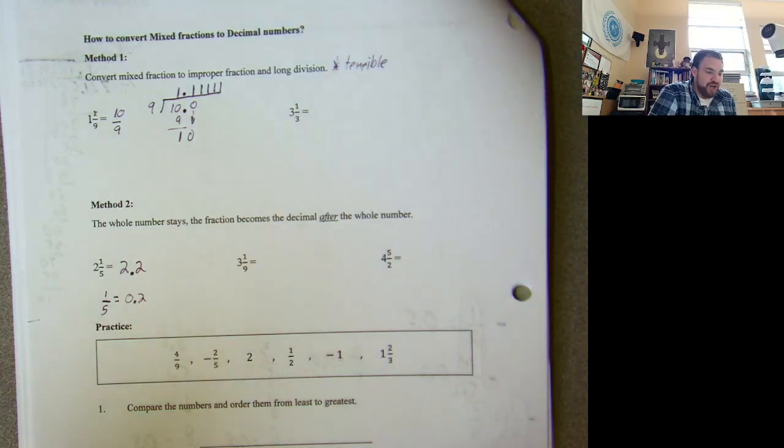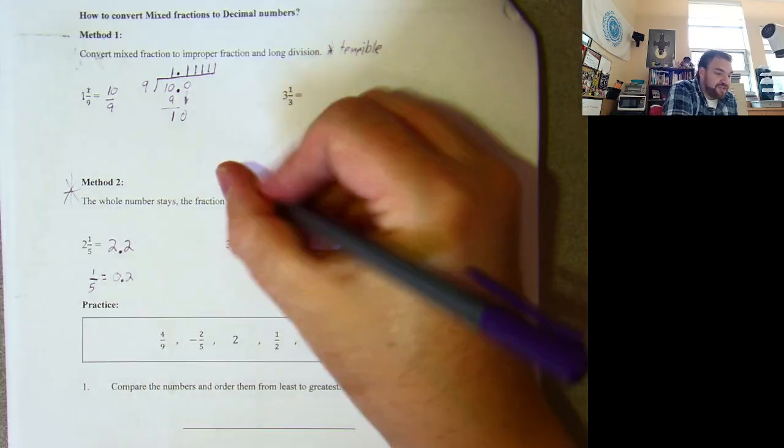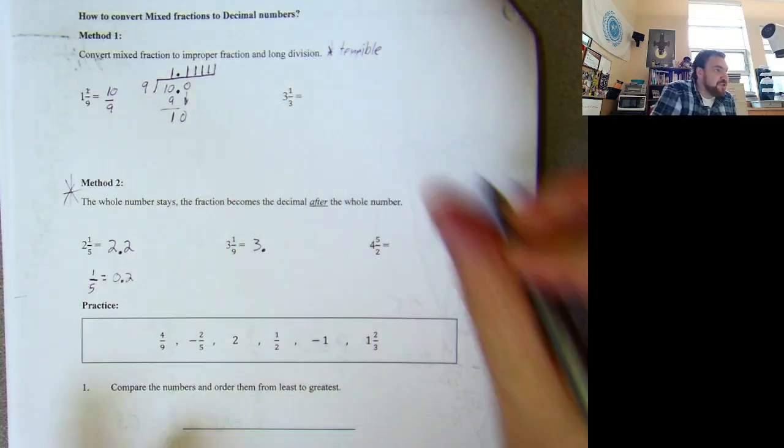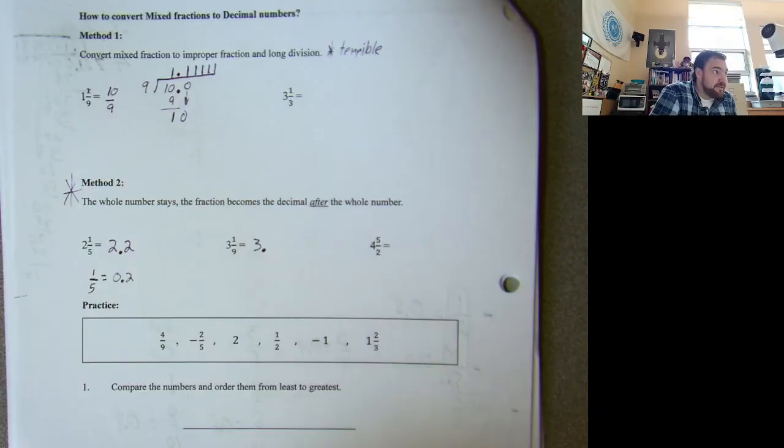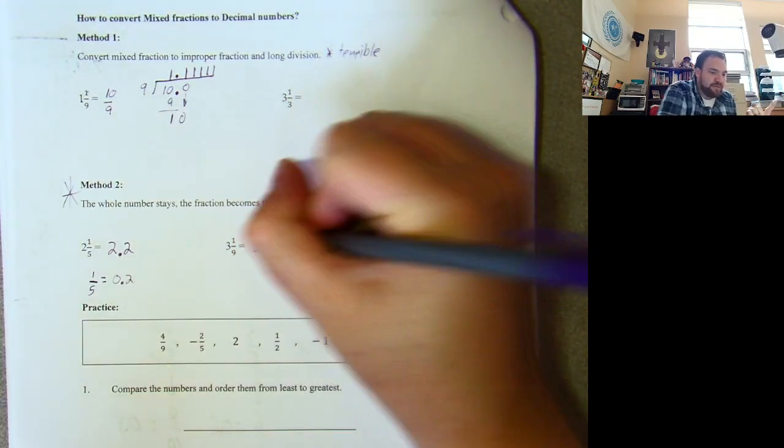And again, if you've got some of those things locked in, these will be easy. This is what I want you to get to. Otherwise, you're long dividing. So then 3 and 1/9 is going to be what? The whole number stays, and the 1/9 turns into what decimal? The ninths are easy. 3.1 repeating. It's the numerator that repeats itself. 3.1 repeating.